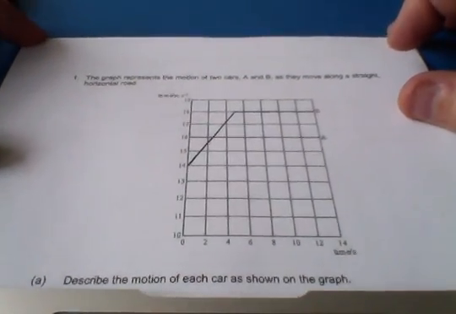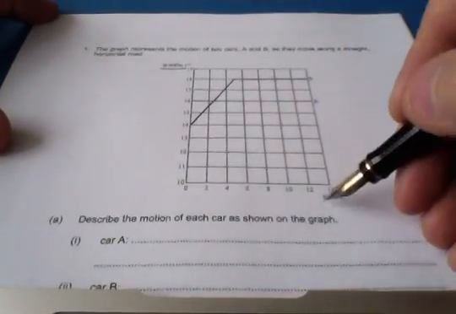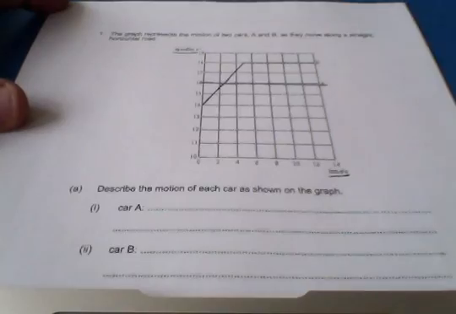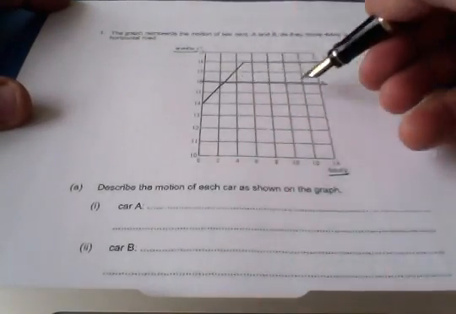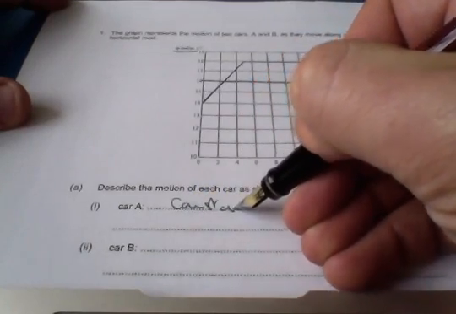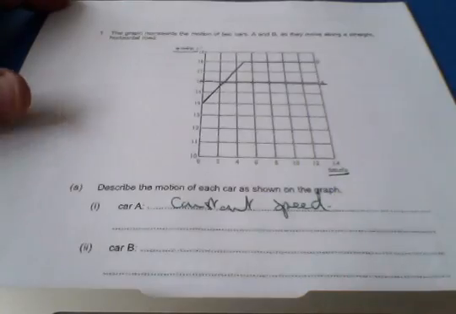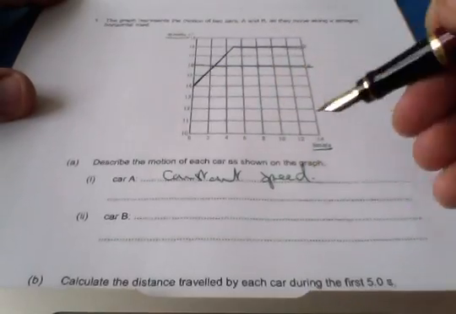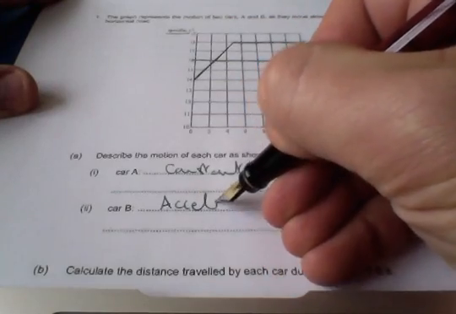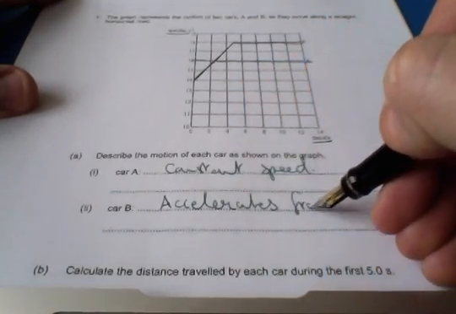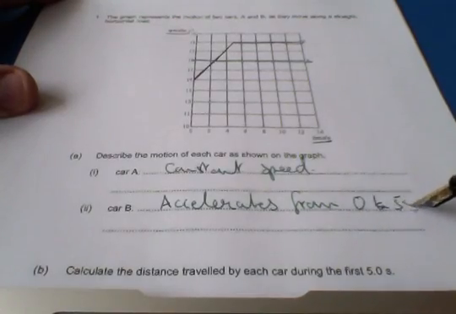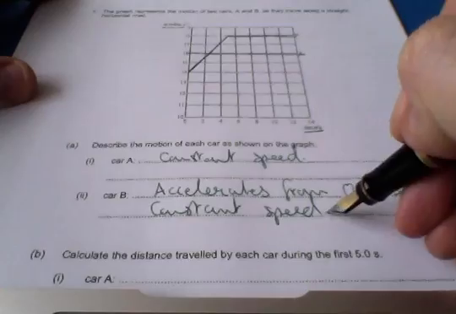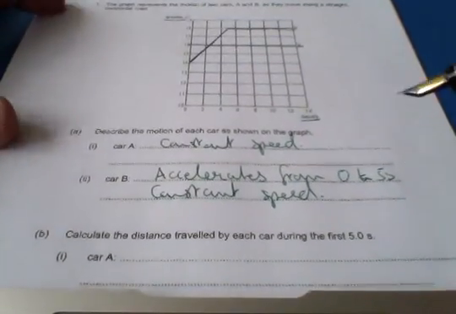Okay, so we're starting with a very simple graph. It's a velocity or a speed time graph, and describe the motion of each car. Well, A, that's a bit tricky to see actually, but A is of course going across there. It's constant speed, so A is at constant speed. 3 marks. What about B? Well, a straight line implies acceleration, then constant speed, so it accelerates. And let's put some values in from 0 to 5 seconds, then constant speed. So what looks to be straightforward, but give it a little bit more finesse, give it some values.